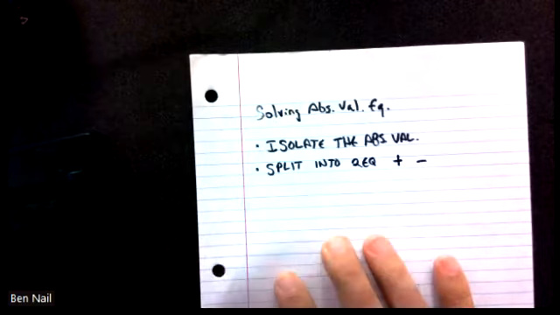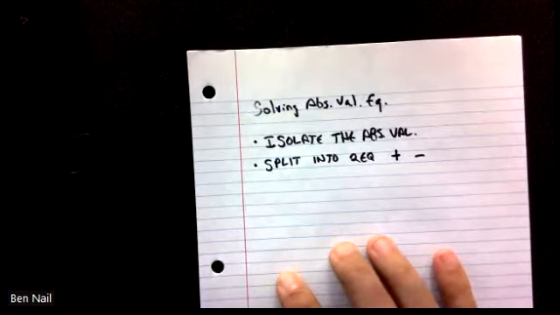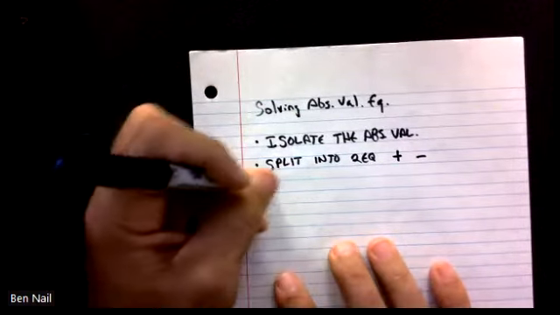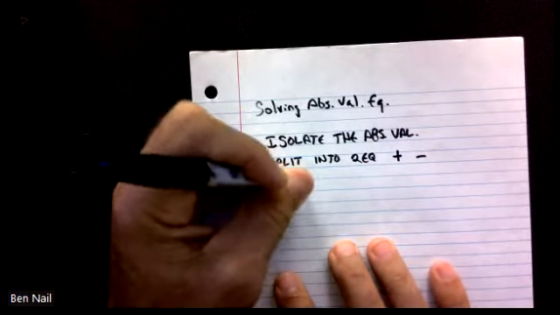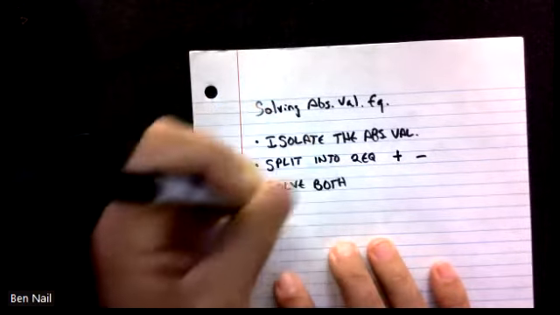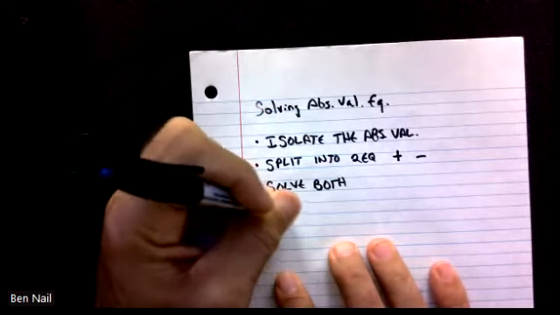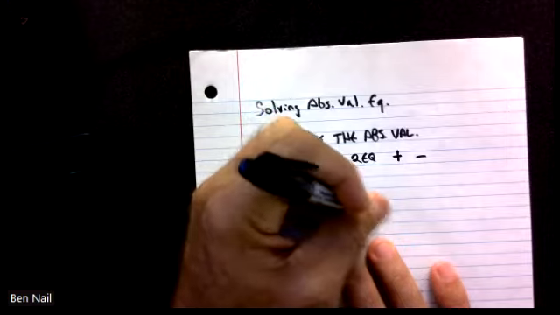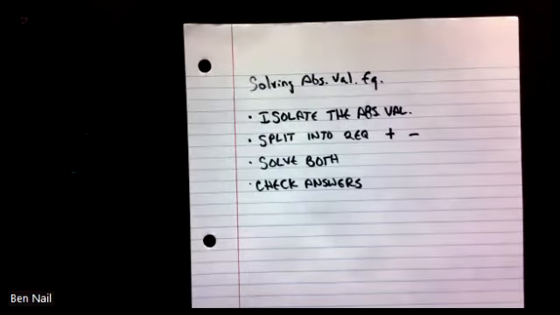Again, solve for the positive and for the negative. That says 2 equations. You're going to solve both, and then you can check your answers. And then I'm basically going to walk you through a handful of examples, starting really, really simple, getting a little more complicated. Then I'll show you a couple of the wrinkles that they can throw in.